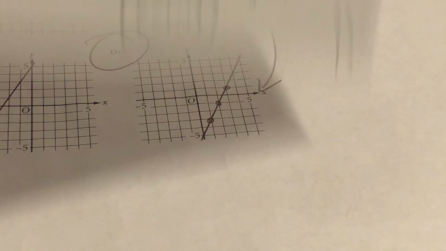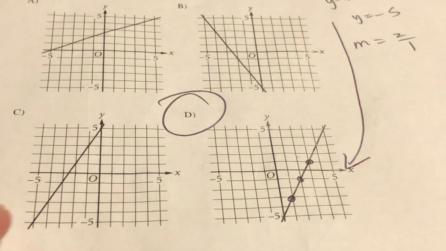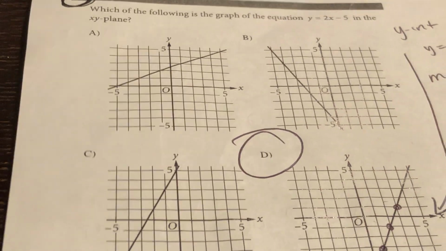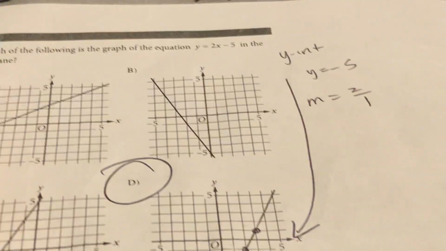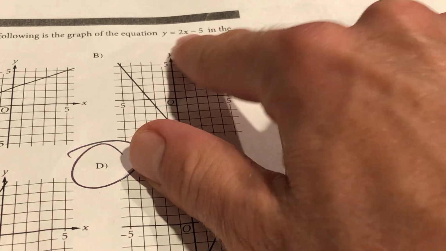All right, and last thing we're going to do here for your Thursday notes is this SAT question. We've definitely erased the legal stuff there. Page 42. Which of the following is the graph of that equation? Okay, so there's not much work to be shown here. Write that the y-intercept is a -5 from that equation, and the slope is a 2.